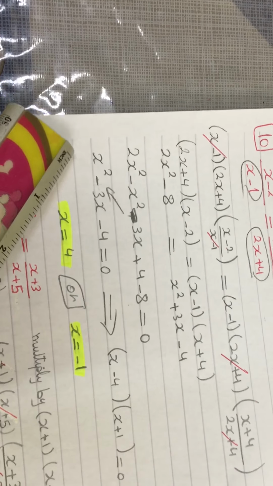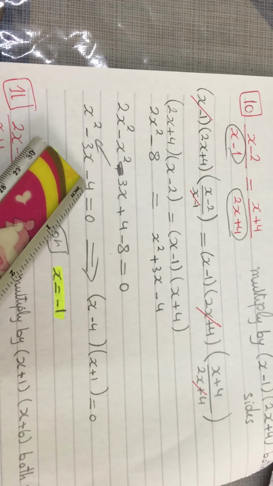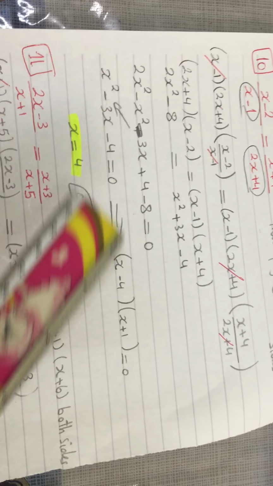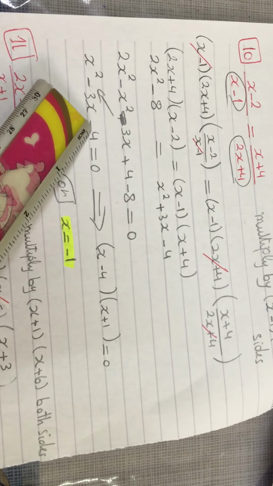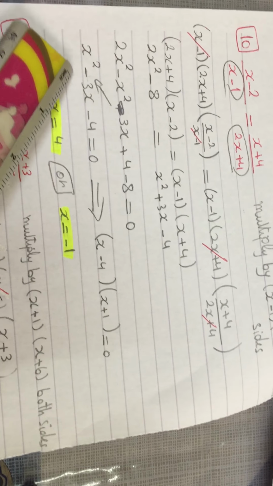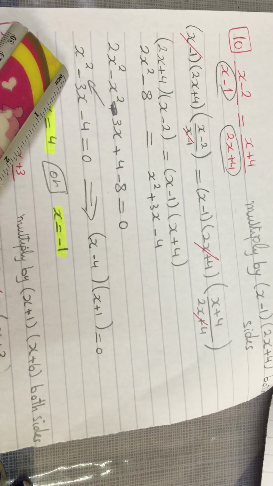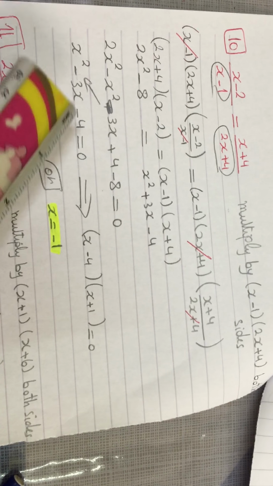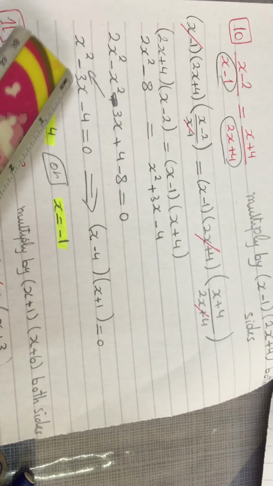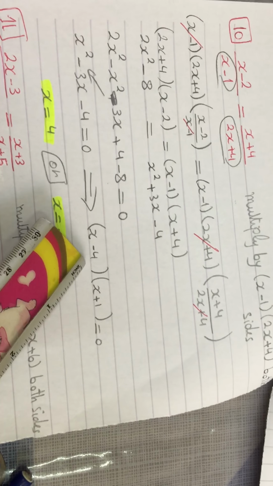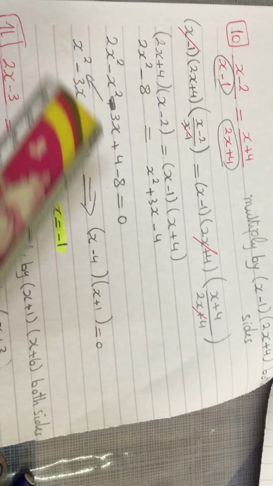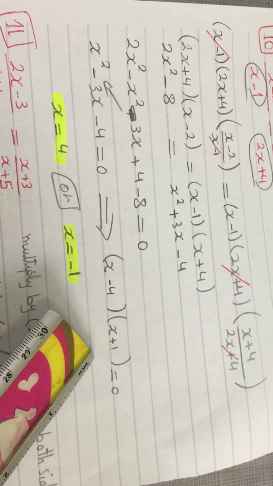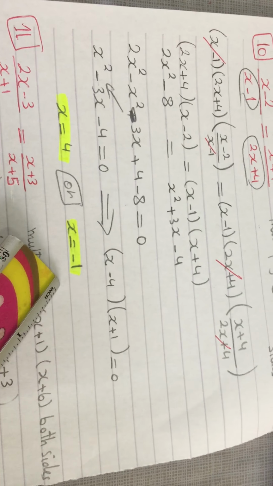Okay, now we have x squared minus 3x minus 4. Factorize. Two brackets, x squared comes from x and x, negative 4 comes from positive and negative. I want the middle term negative, so I'll give the bigger number negative. 4 comes from 2 times 2 or 4 times 1. I prefer to take 4 times 1 to get the difference 3. So I'll give 4 negative as the middle term and 1 positive. Maybe x minus 4 equals 0 or x plus 1 equals 0. So x equals 4 or x equals negative 1.